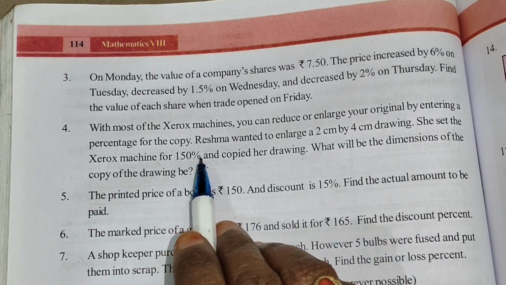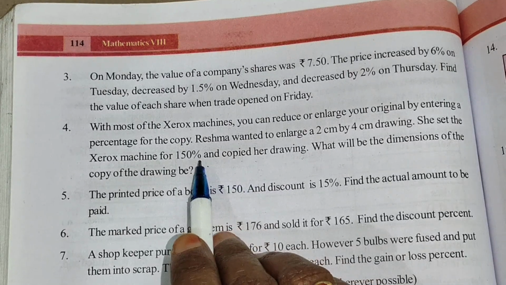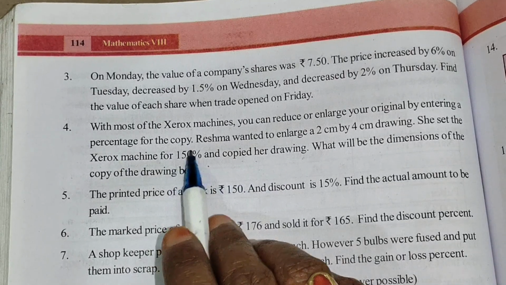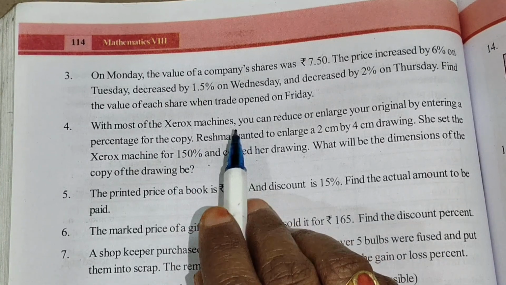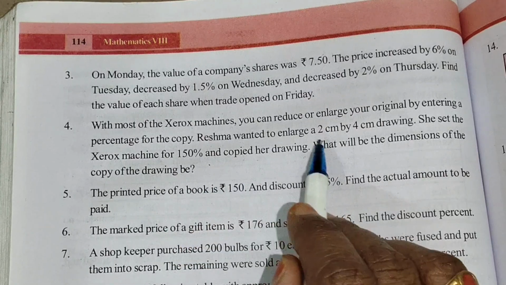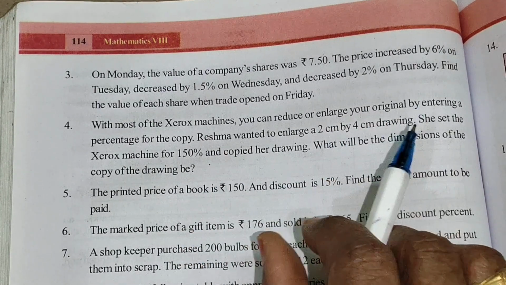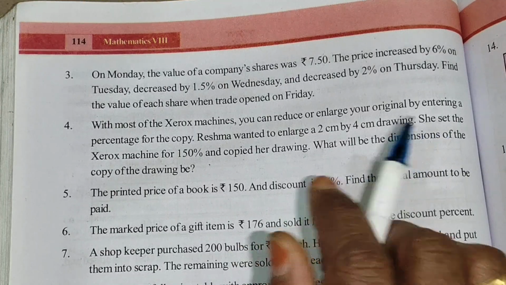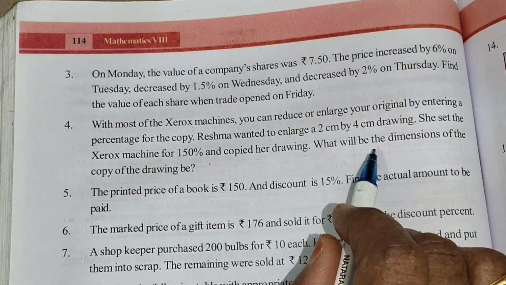Here 150 percentage she set the Xerox machine. So 150 percentage means here original percentage is 100, extra 50%. Increase the 50 percentage. Original plus 50%, then 150% increased here. So here, increasing after this drawing, length and breadth. We find the length and breadth. Increasing after drawing length and breadth, we find those values.